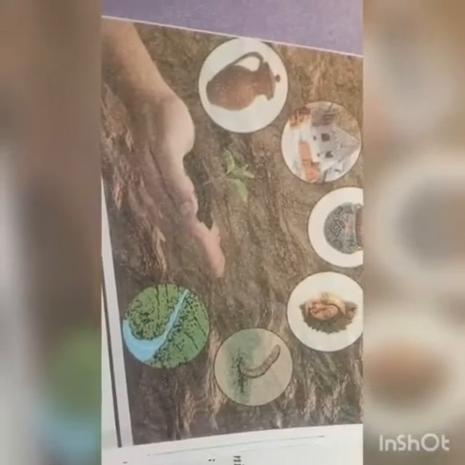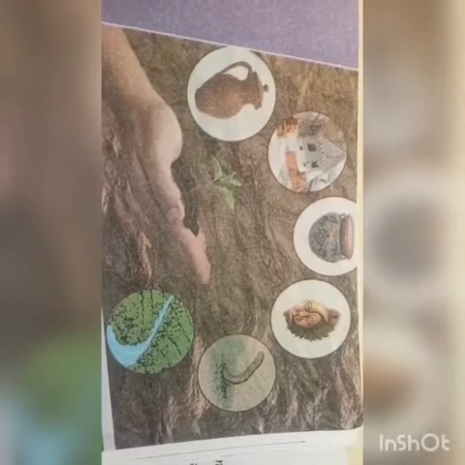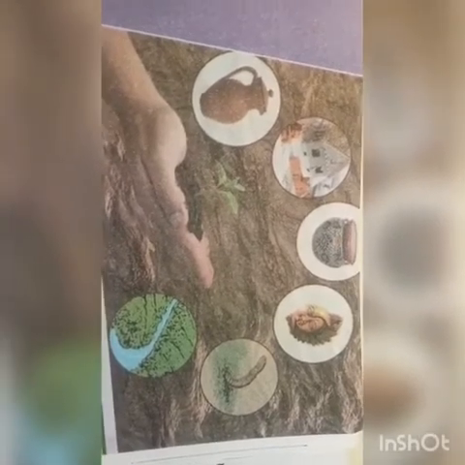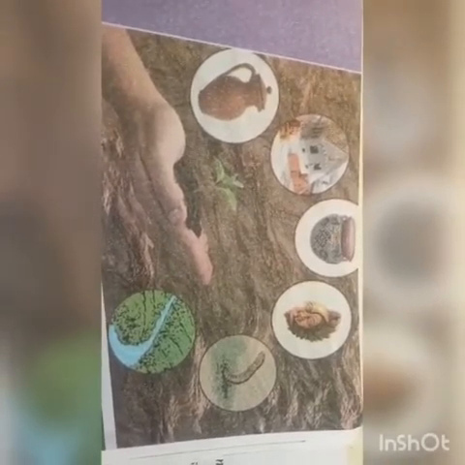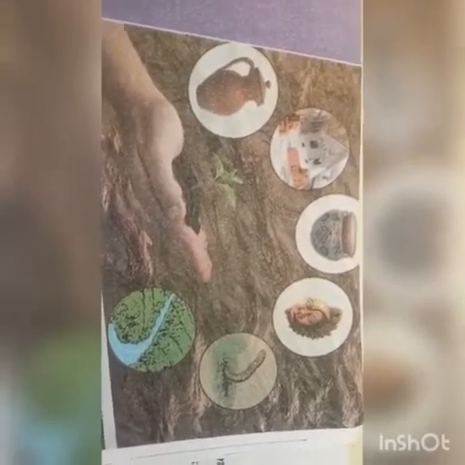The rocks are divided into three types. The first one is igneous rocks. The second one is sedimentary rocks. And the third one is metamorphic rocks. Okay, now we are going to see about the first one, igneous rocks.